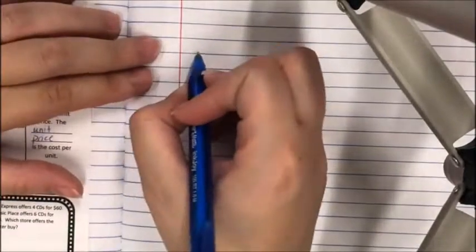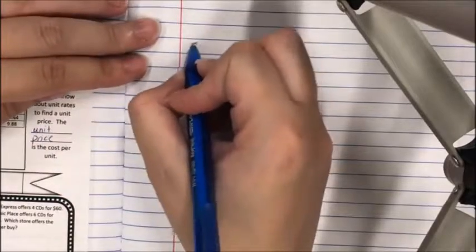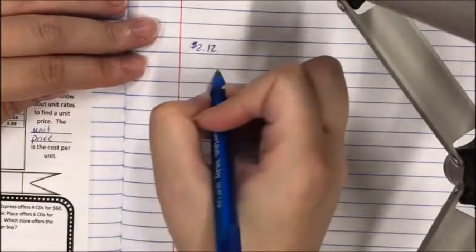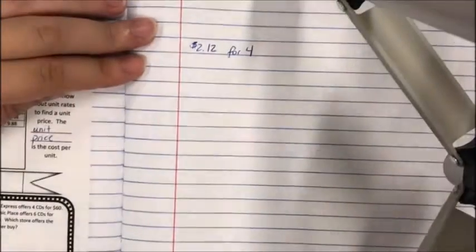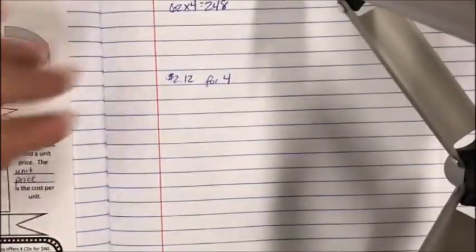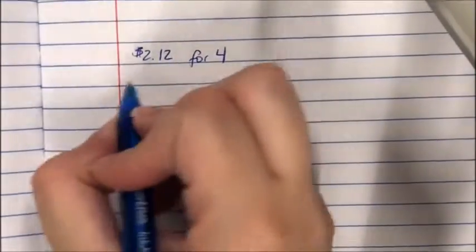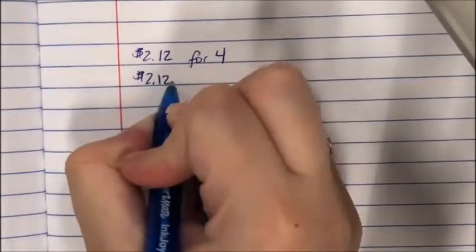Problem number 2 says find the unit price if a 4-pack of mixed fruit sells for $2.12. Okay, so I have my mixed fruit pack, $2.12, and there's 4 of them, right? I want to figure out, because it's unit price, how much for one of them. So I have to divide. $2.12 divided by 4.